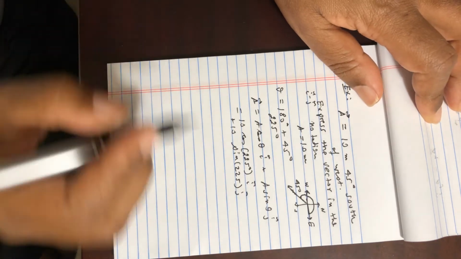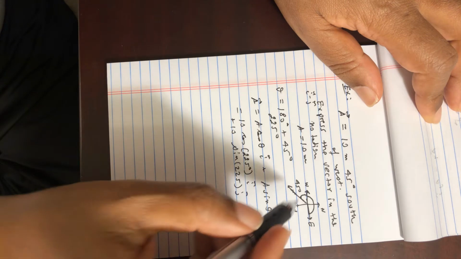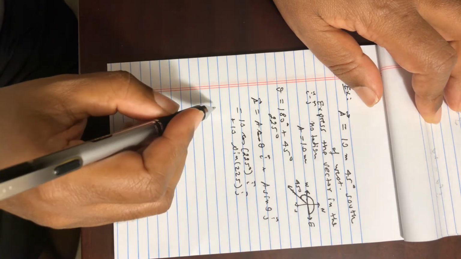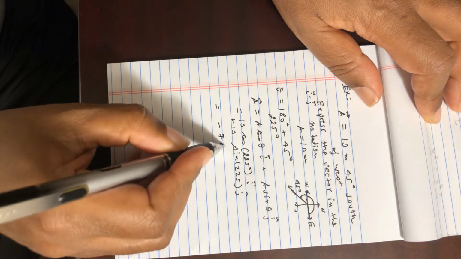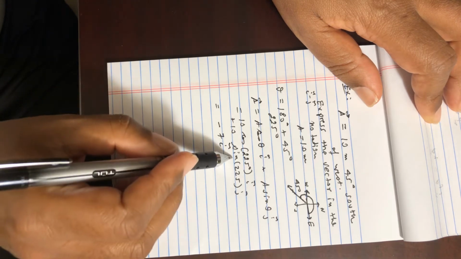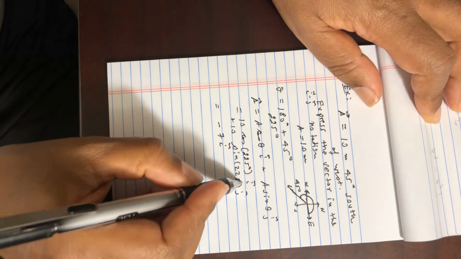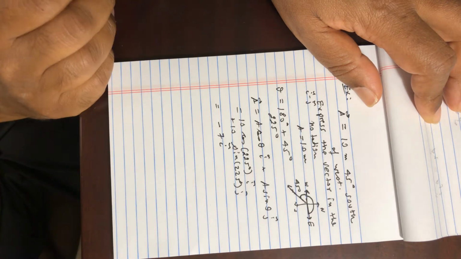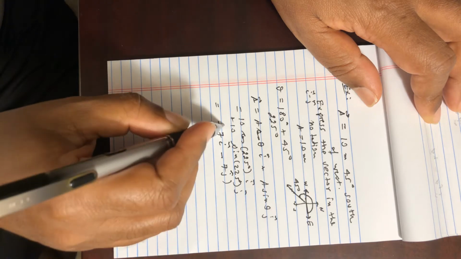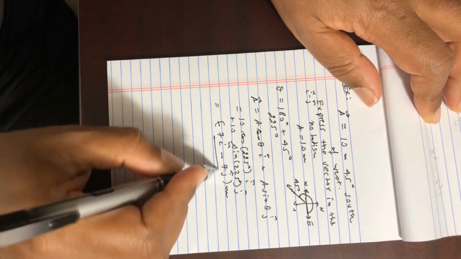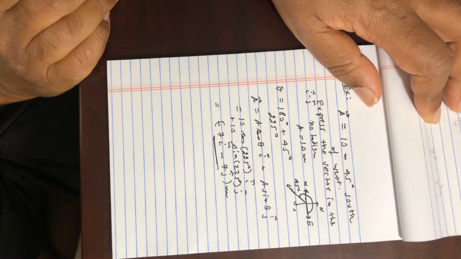Cosine of 225 degrees is approximately negative 0.7, so we get negative 7 in the i direction. The same thing about sine 225 degrees, it is approximately negative 7. It will be negative 7 in the j direction. So this would be the representation of the vector in the ij notation.